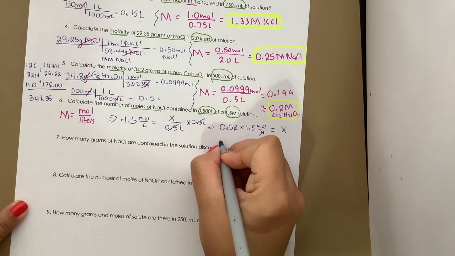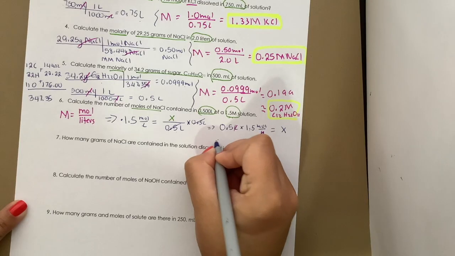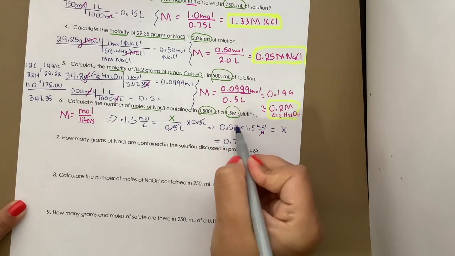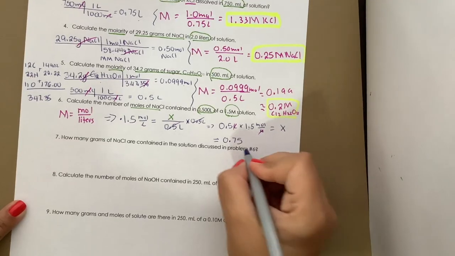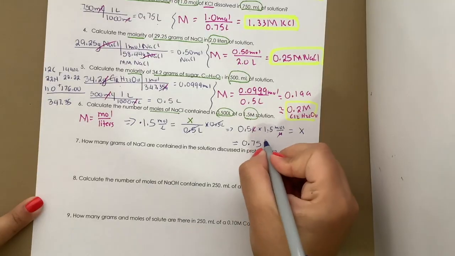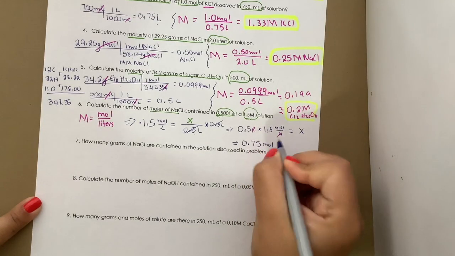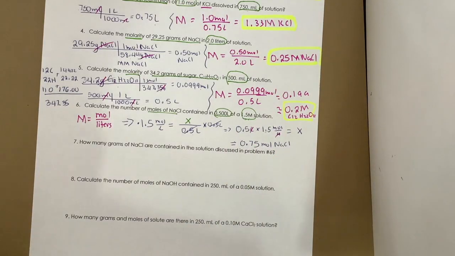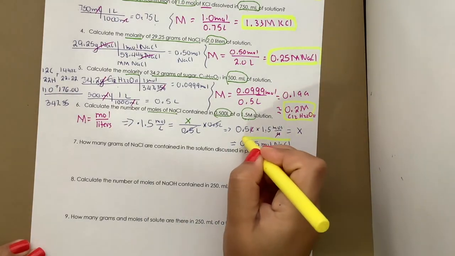Okay, and that gives me that X equals 0.75. Since the only unit left was moles, and that's what the question is asking me for, moles. It's mole, and we're talking about sodium chloride. So that is my final answer.